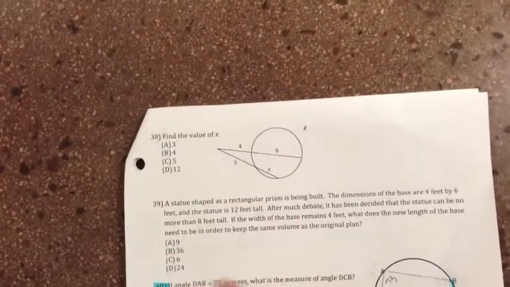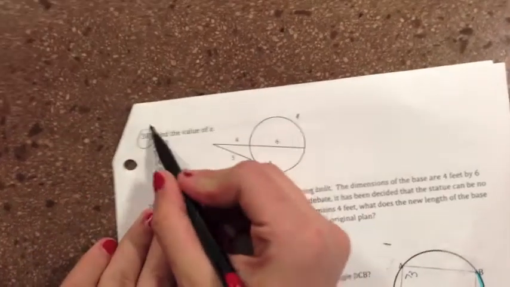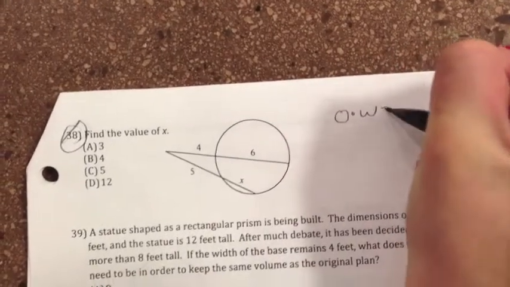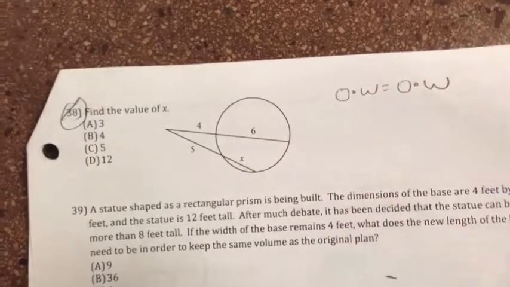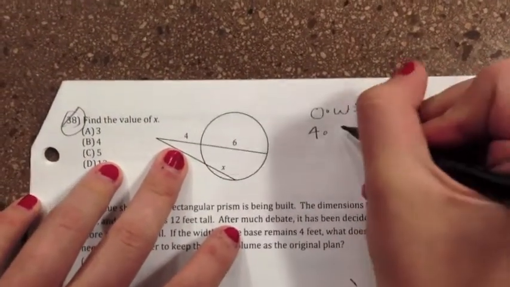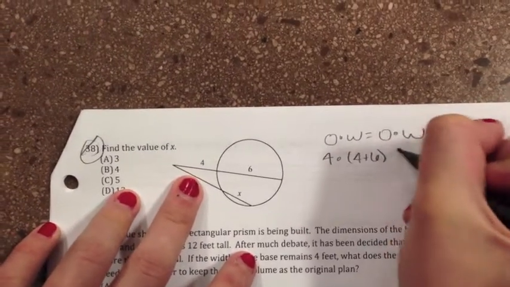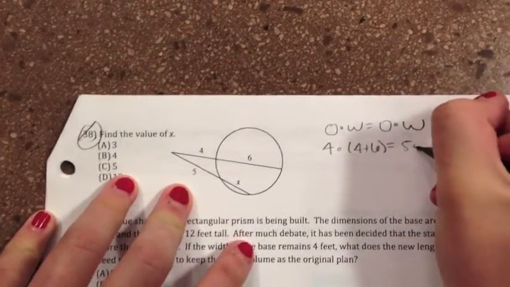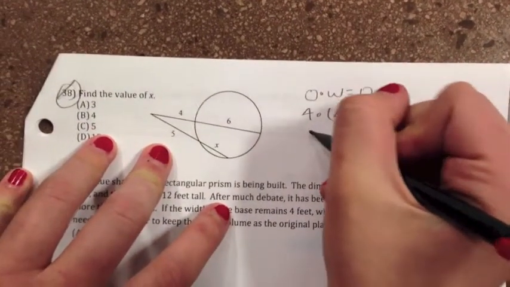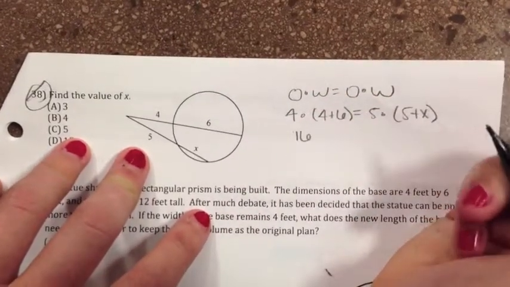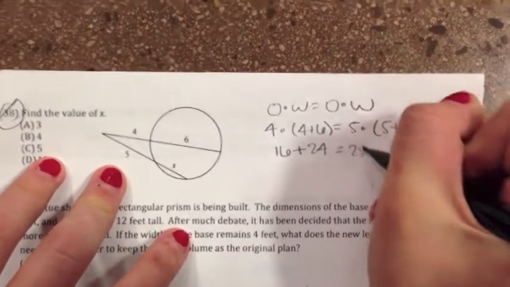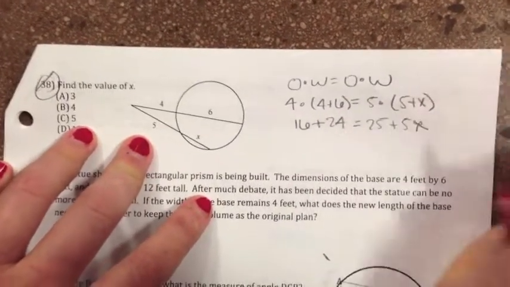So there's an example of what we just learned on the mock exam. It's number 38. And the formula you would use for this is outside times whole equals outside times whole. So what you would do is 4 times 4 plus 6 equals 5 times the quantity of 5 plus 6. So you distribute, so you'll get 16 plus 24 equals 25 plus 5x.